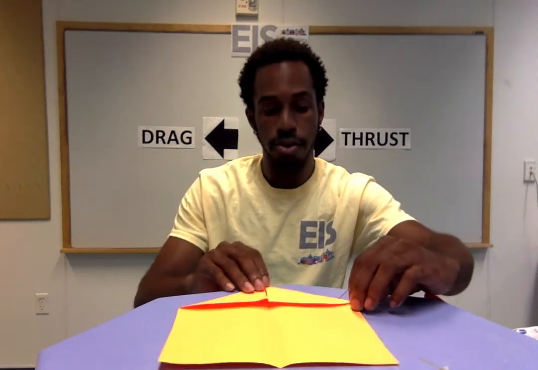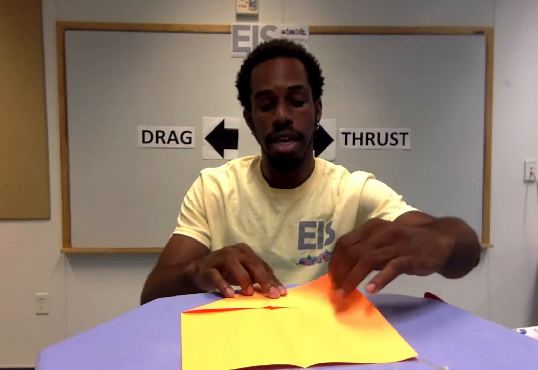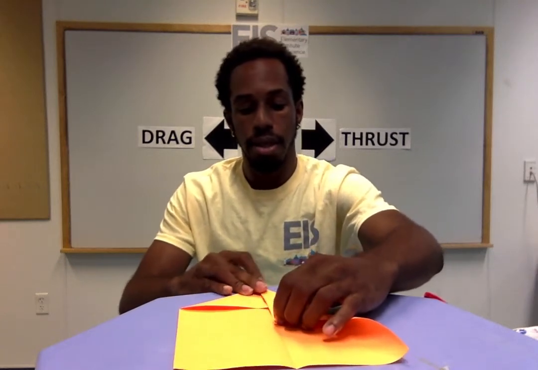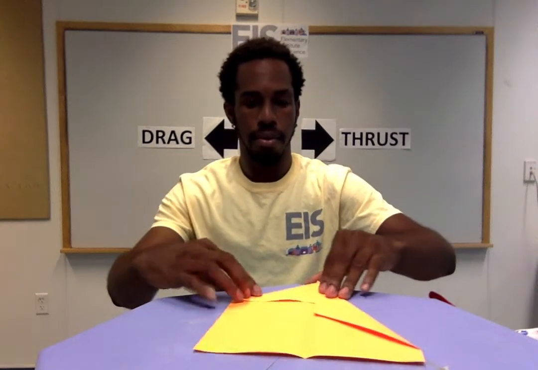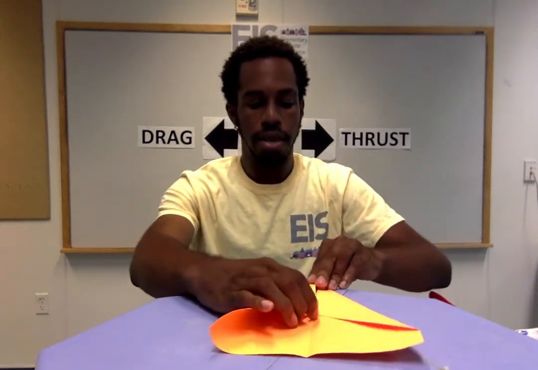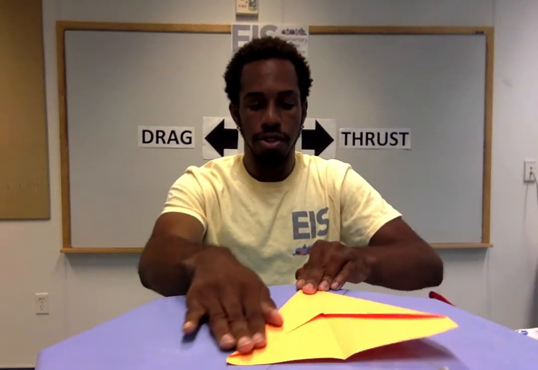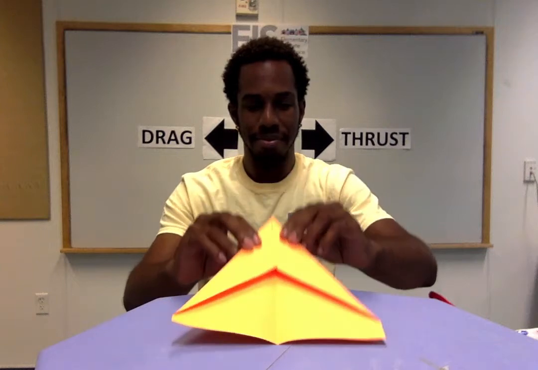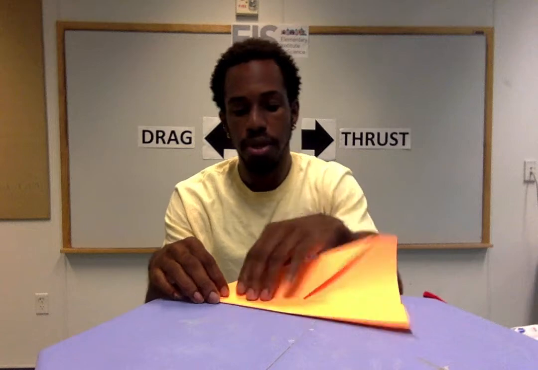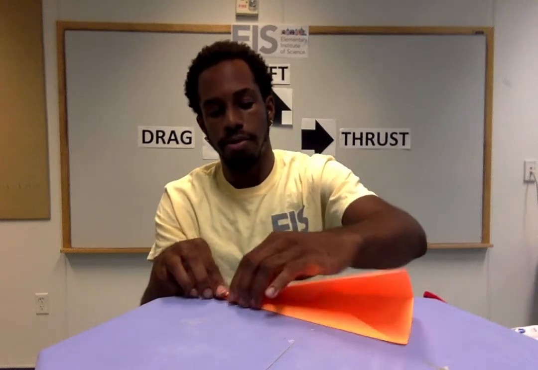Now we're going to make 2 more triangles. This time they're going to be a bit larger. The best option is to take one of the corners of your triangles and bring it right towards the center line. See that? Same on the other side, and you have 2 larger triangles on top of your smaller triangles. Now, what you're going to do next is very simply fold your airplane in half.